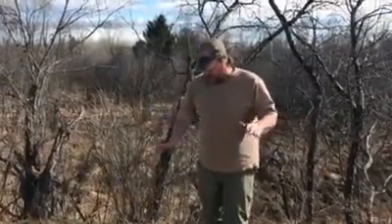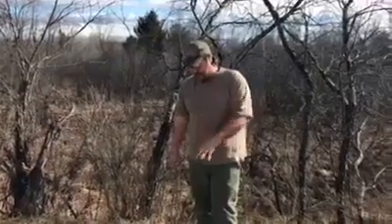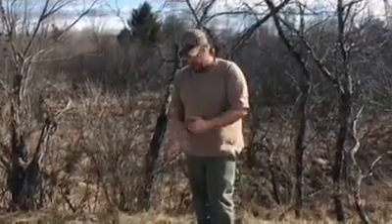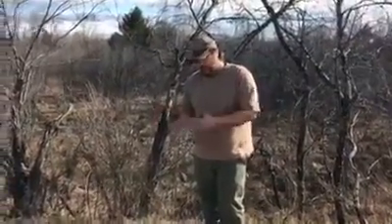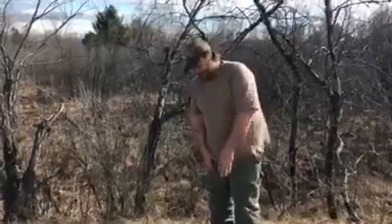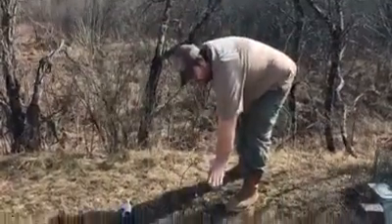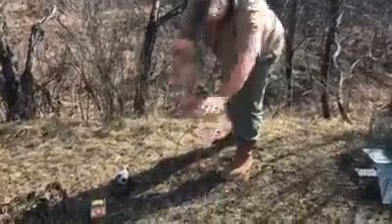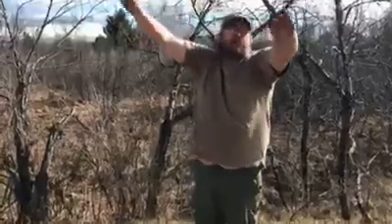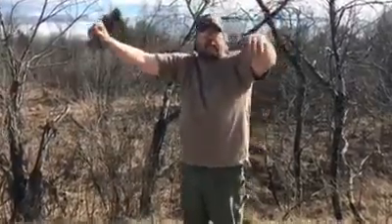The last one I want to talk to you about is a snare, or what we call a cable restraint. In Wisconsin, we can't use a snare. We have to use what we call a cable restraint. These are basically set in the game trails, and the animal would walk through just like this, and then he would pull that down and it would collapse around his neck and hold him.